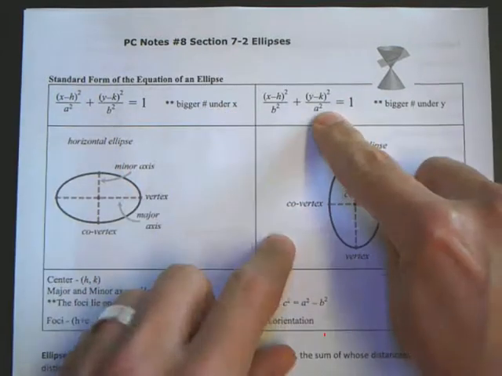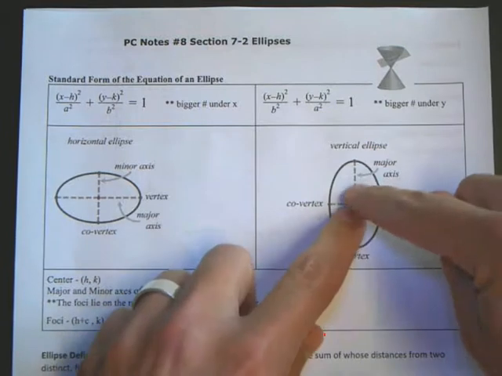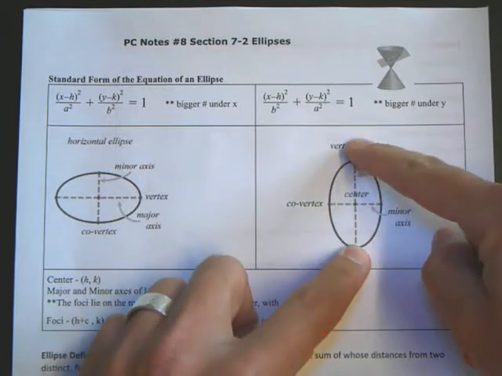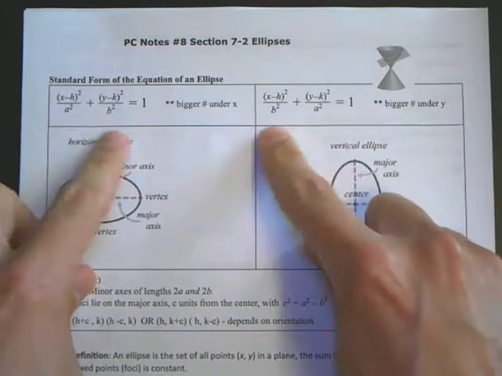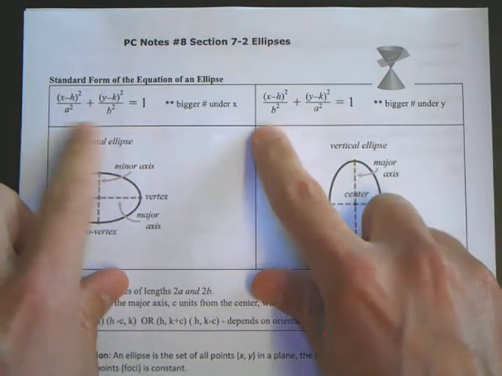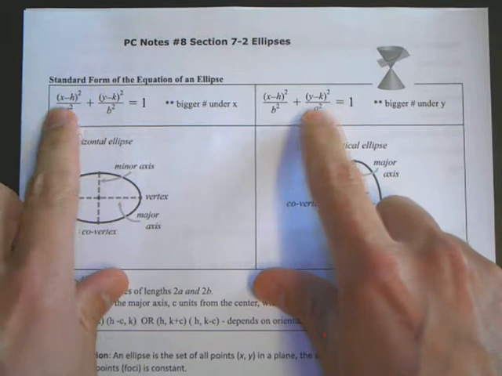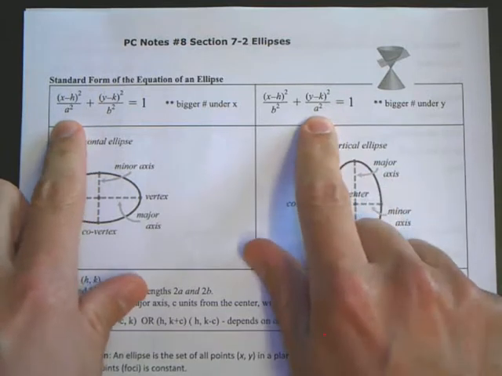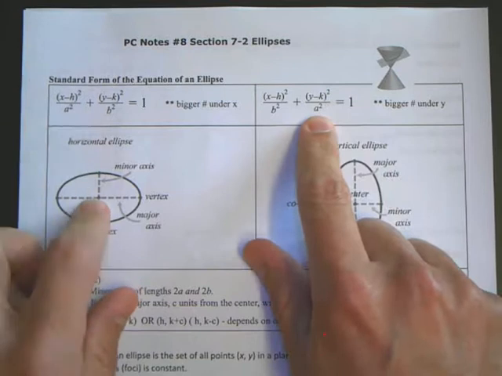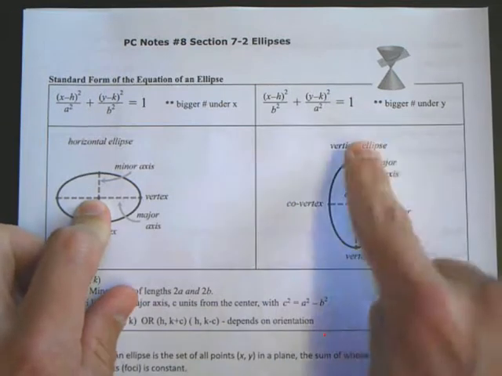If the bigger number is under the y, it's stretching in the vertical direction. a and b will come in handy in knowing which one is a. In this case, a is the bigger one, and we'll talk more about that in a minute. But basically, if the bigger number is under x, it's horizontal. Bigger number under y, it is vertical.